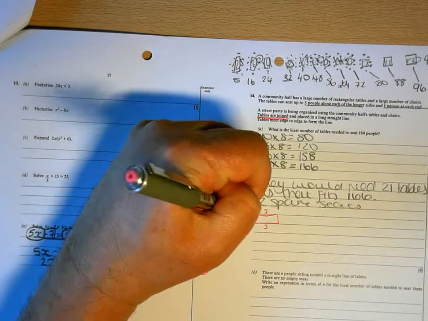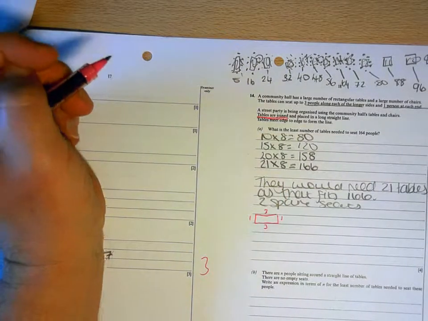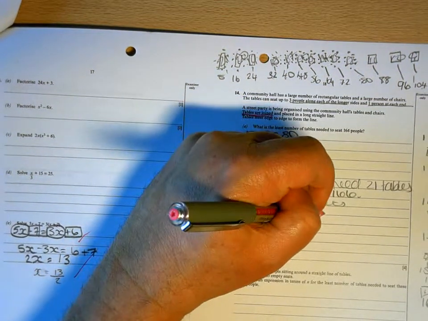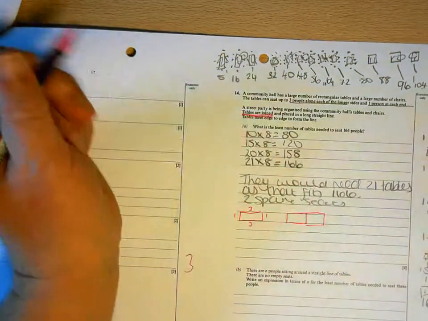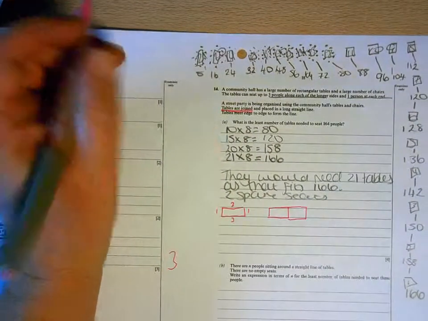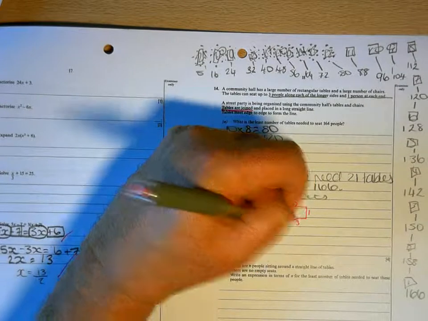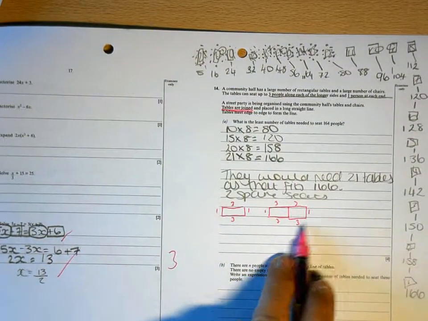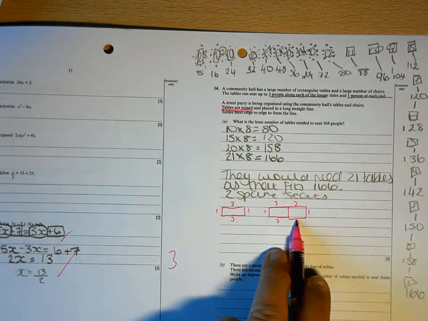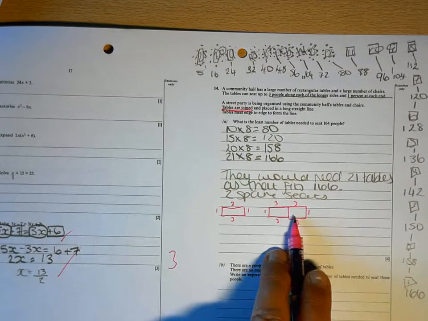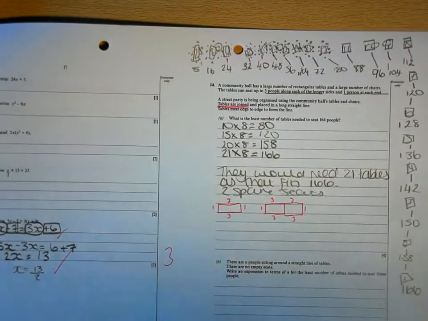So 21 tables. What you've missed out for the way that the tables are set out, if there's one table, you'd have 3 that side, 3 that side, and 1 either side. But when you have 2 tables, you miss out the seats in the middle because they're joined together. So every time you add a table, you're adding 6 seats rather than 8 because of that join in the middle.